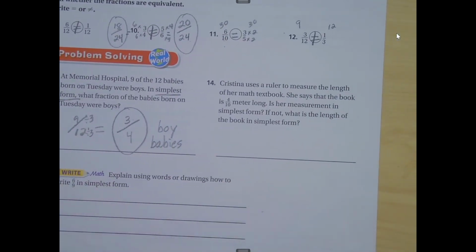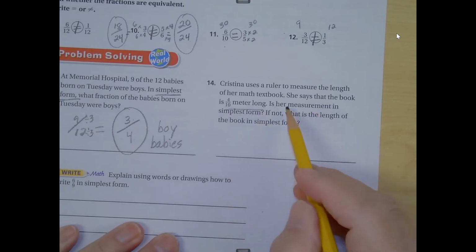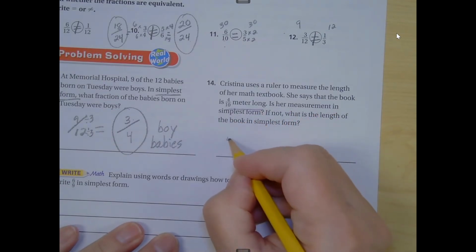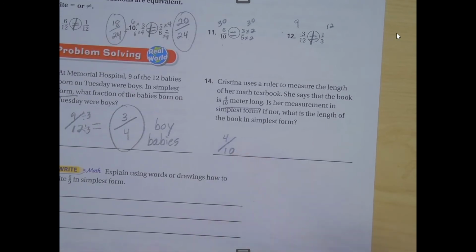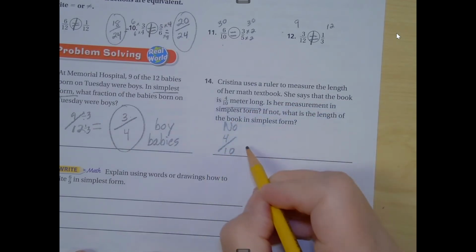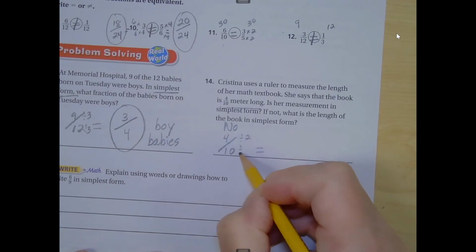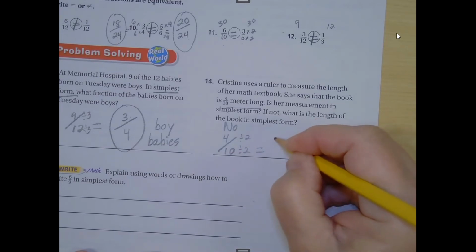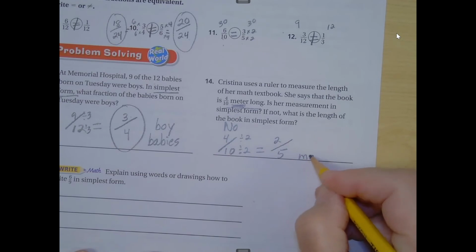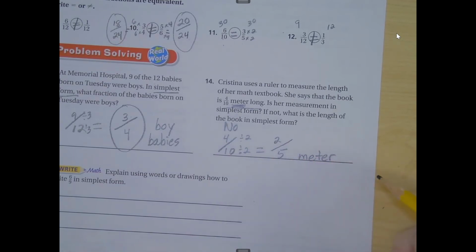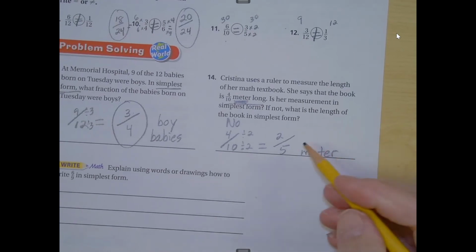Number 14, Christina uses a ruler to measure the length of her math book. She says the book is 4/10 meter long. Is her measurement in the simplest form? Okay, I've got 4/10. Can I make that lower? Let's try dividing by 2. Can I take 4 divided by 2? Yes. 10 divided by 2? Yes. So is it in the simplest form? No. And if not, what is the length of the book in simplest form? Let's try dividing by 2. 4 divided by 2 is 2. 10 divided by 2 is 5. And they're measuring in meters. So 2/5 meter. And we know that's the simplest form because 5 is a prime number.